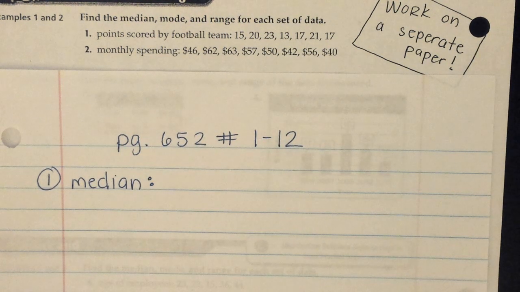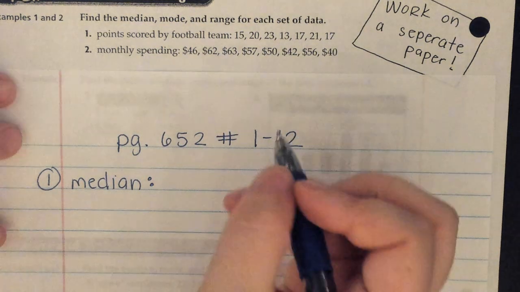Okay, so on number 1, we're going to start by finding the median. What do I need to do in order to find the median on number 1? Aubrey? Okay, can you do that for me, please?